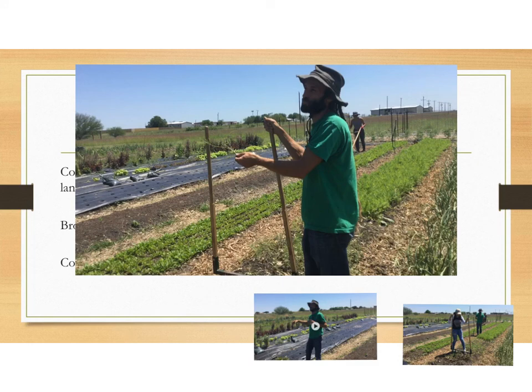So remember that term, non-native grass, non-native species, because that does play a role in some of the things that he does in order to reduce his costs and maintain biodiversity. So let's go ahead and take a look at the next part here.